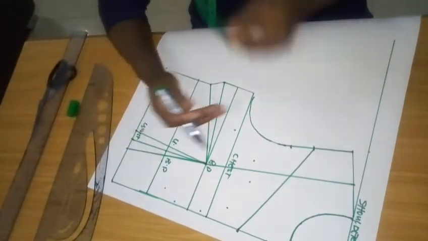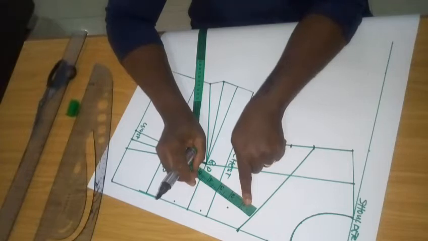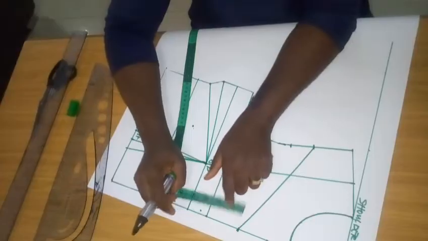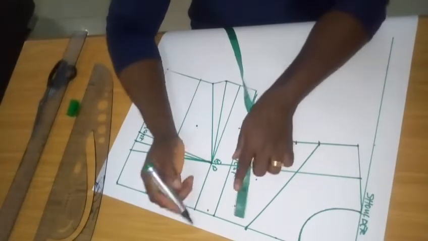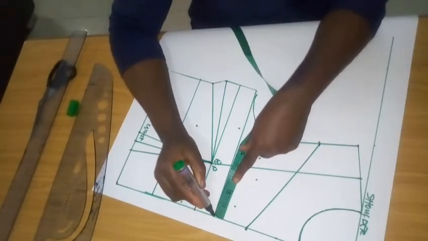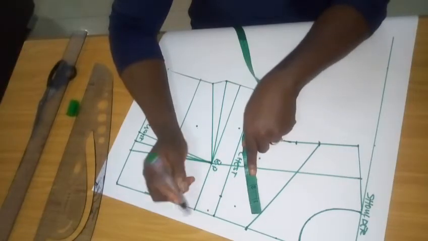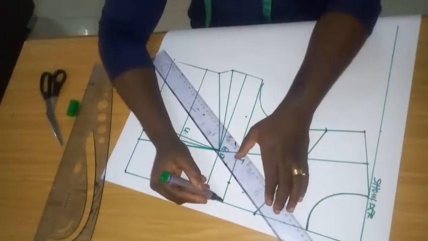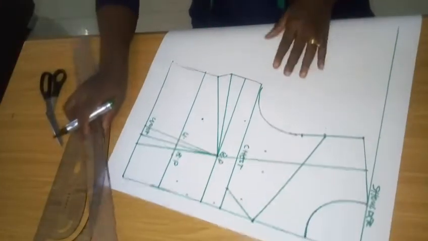So the next thing is to determine the width of this cape. For the width of this cape, I would like to work with 2.5 inches or 2 inches. So let me work with 2.5 inches. From here to here is exactly 2.5 inches. So on the chest line, that is where the width of my cape falls. So right now from here to here, I would love to come in by 1.5 inch. So I have the shape of that cape I have right there.